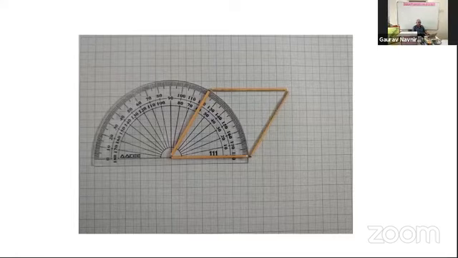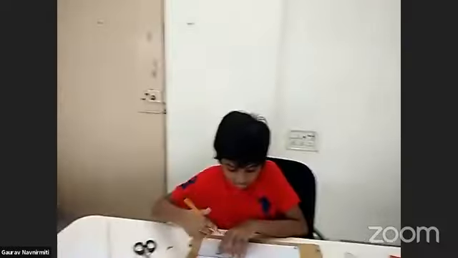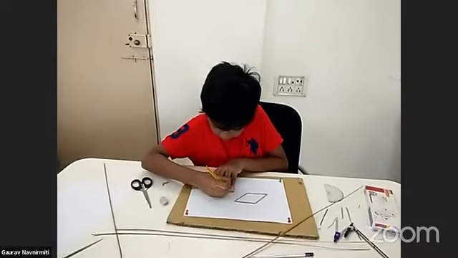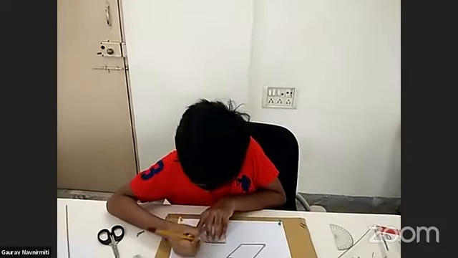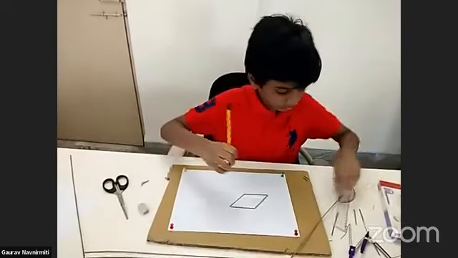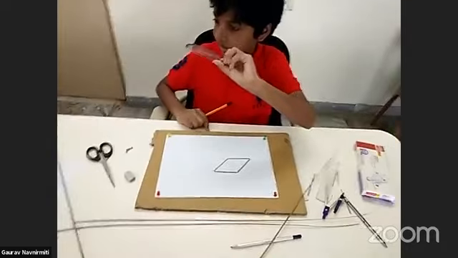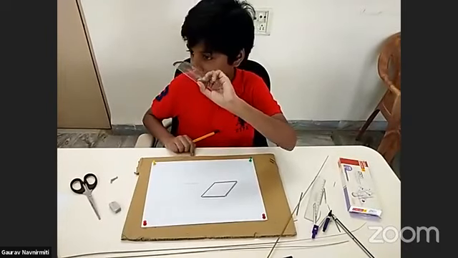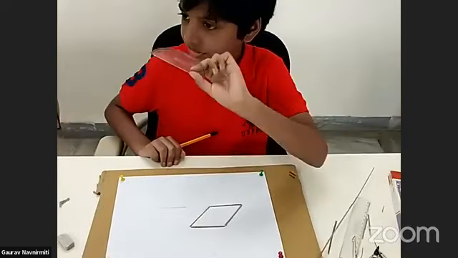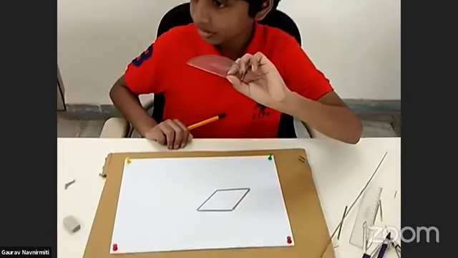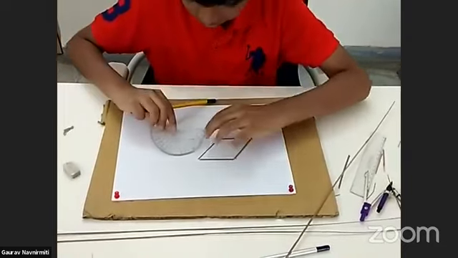Please go ahead, Arnab, and make a rhombus, any rhombus, with a compass and a scale. You want to use a protractor? Go ahead.